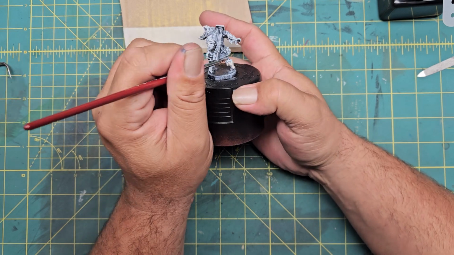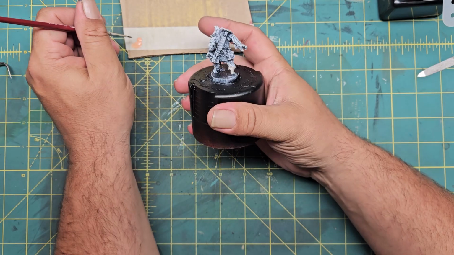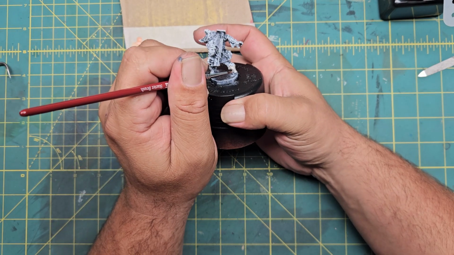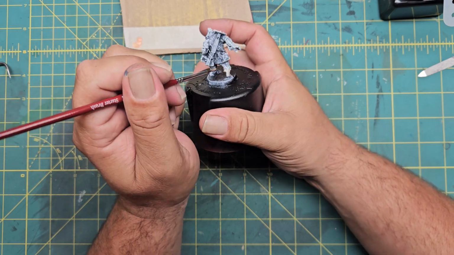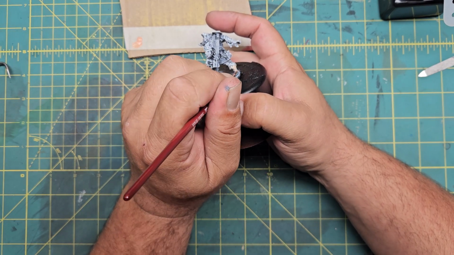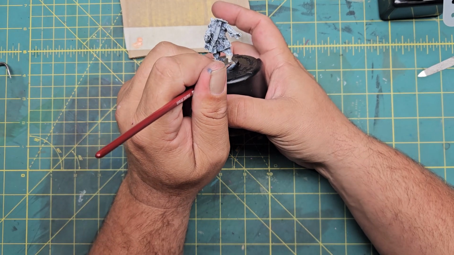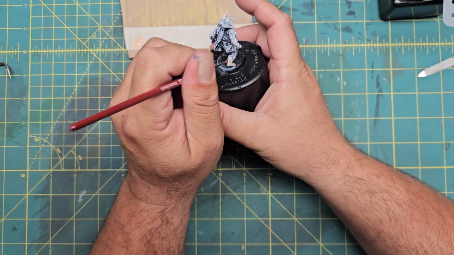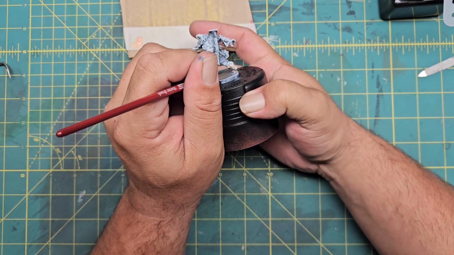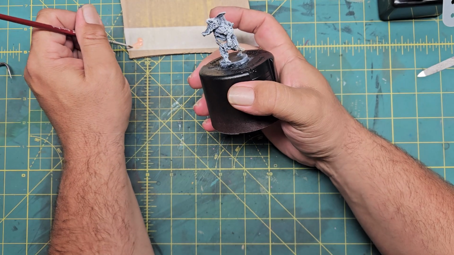So as I'm going around here doing this, you'll see that this guy has a Gatling gun or something on his back there. I think it's supposed to be a Gatling gun. I'm not sure. We'll paint it assuming it's a gun. It's a metal gun. I don't know. I just work here.